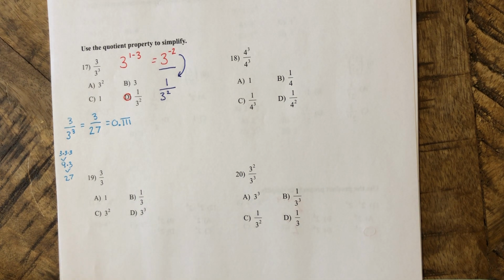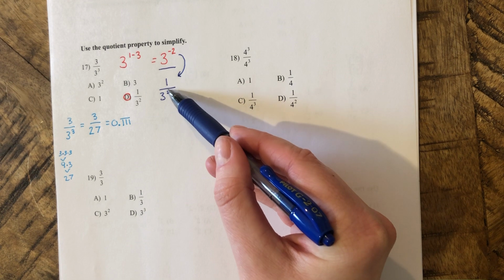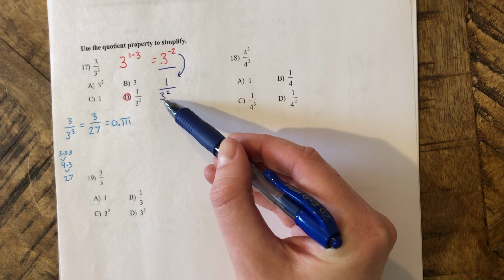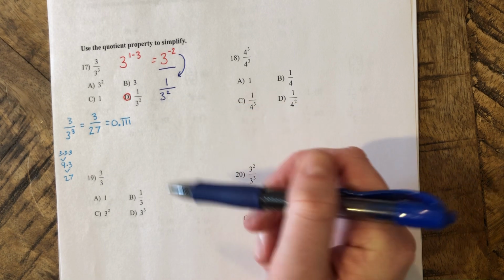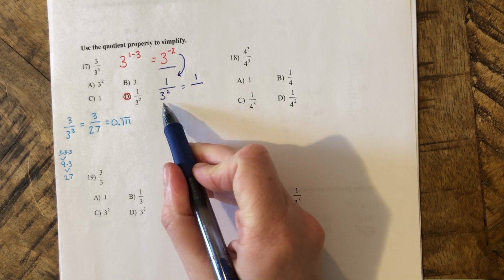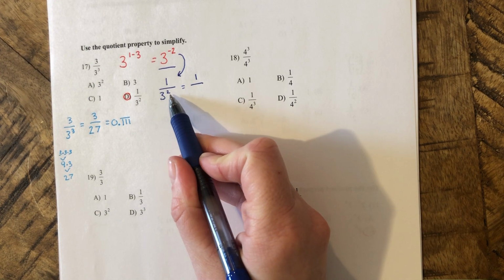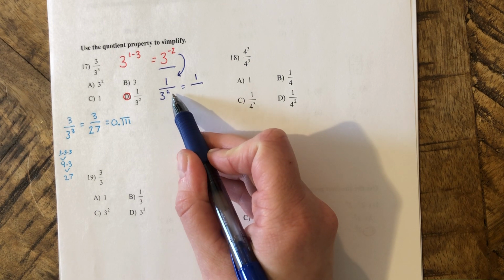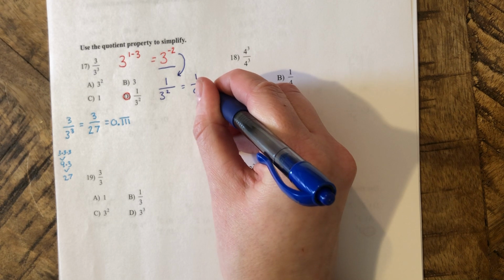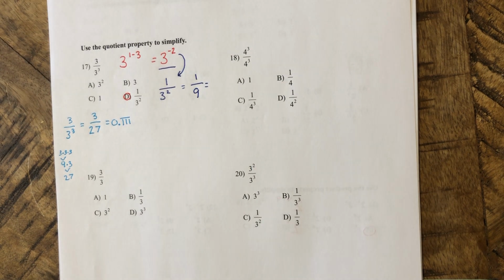If we go ahead and take this final answer that we ended up with, 1 over 3 squared, well, we would have to convert that. We can keep our 1 here, but now we have to figure out what is 3 squared. 3 squared is 3 times 3, which is 9. And if you have a calculator, you can go ahead and type in 1 divided by 9.